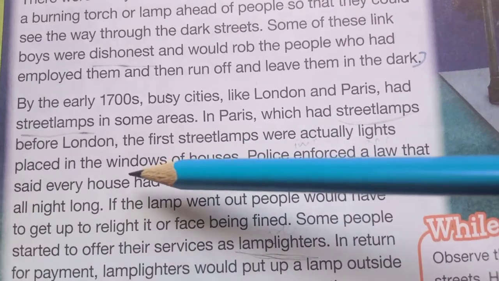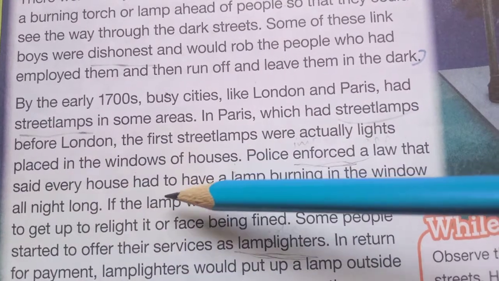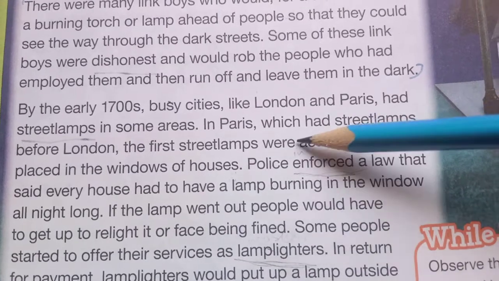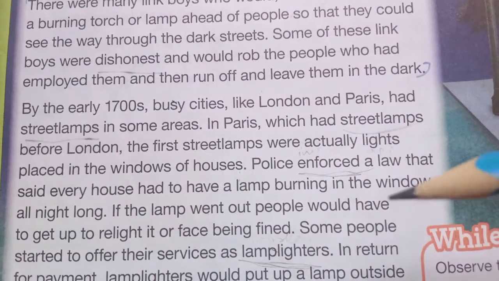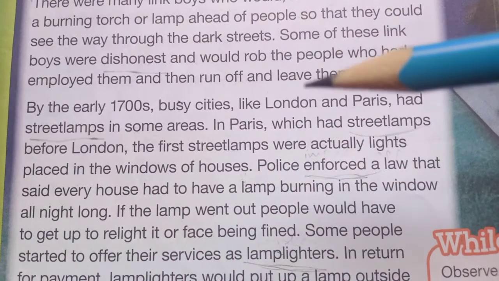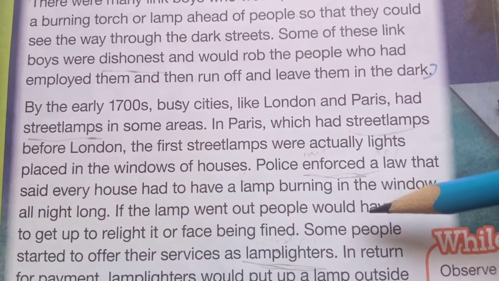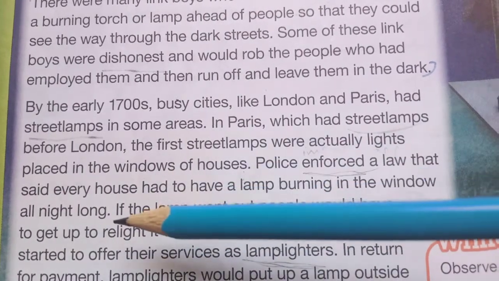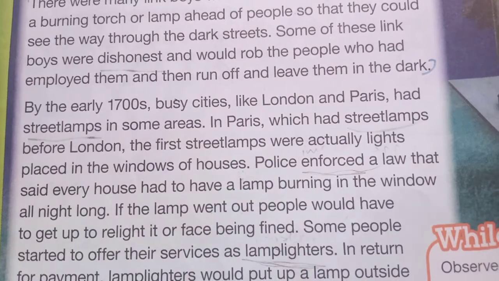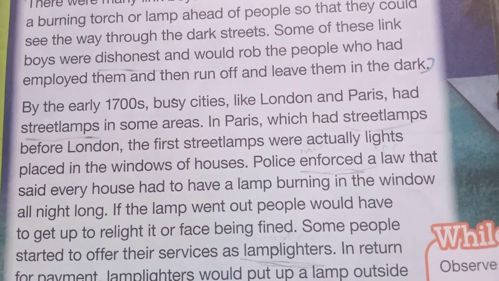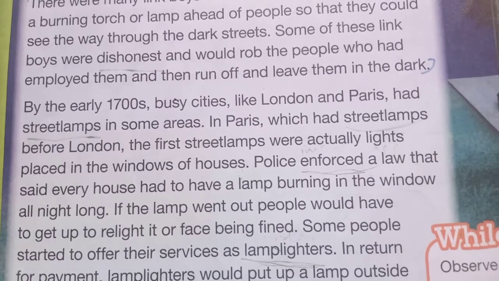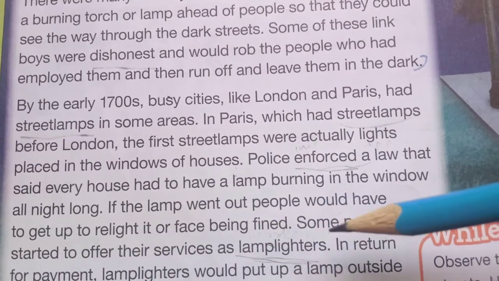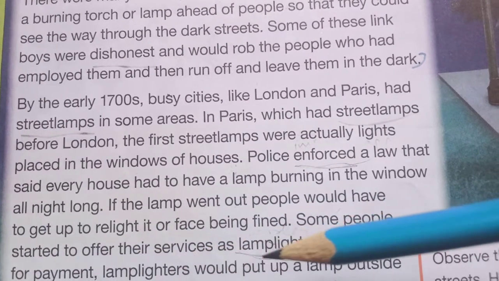So what were the first street lamps in the city? It was basically people placing some lights in their windows. They were not really street lights, they were lights lit by the people. Police enforced a law that said every house had to have a lamp burning in the window all night long. So this was not done by the government, but by the people themselves, and this law was enforced by the police. If the lamp went out, people would have to get up to relight it or face being fined.